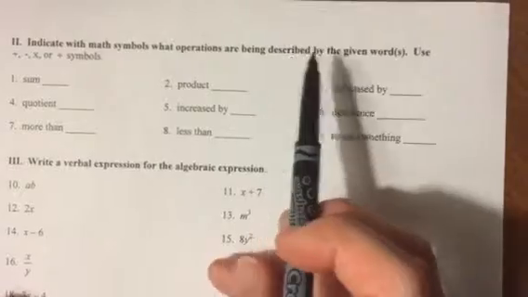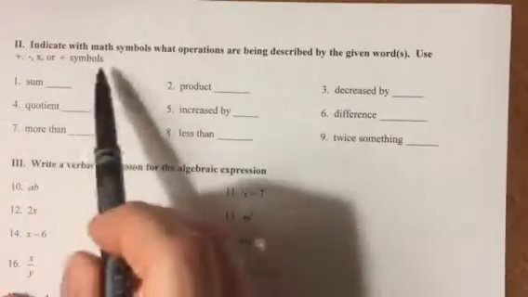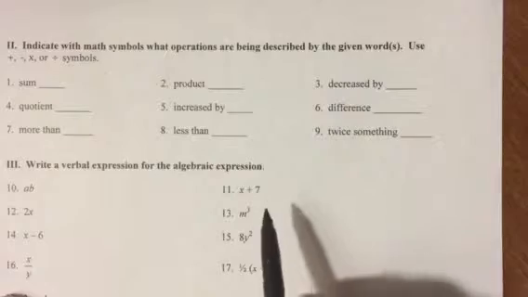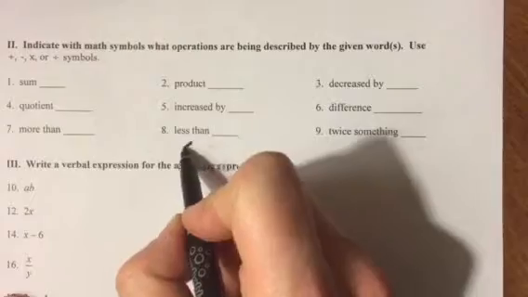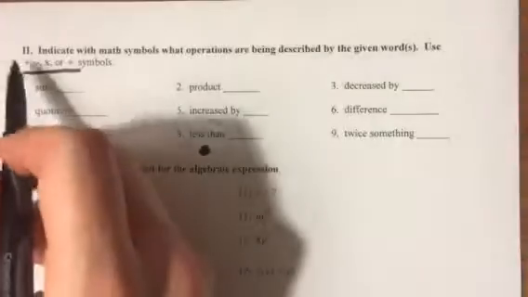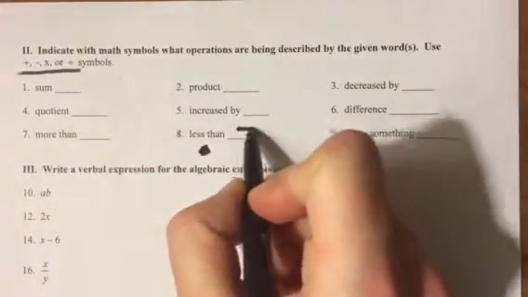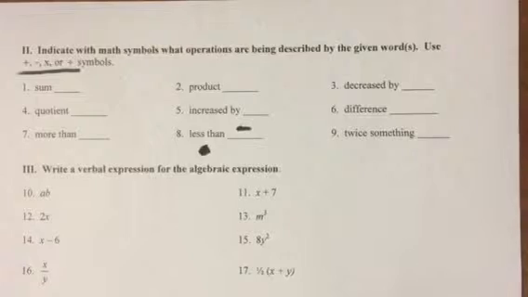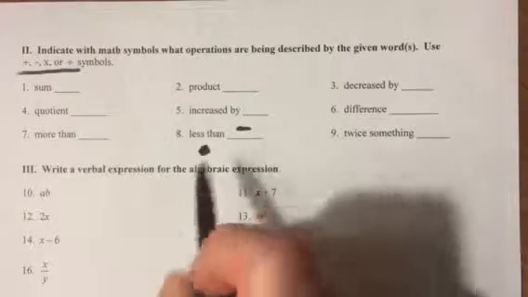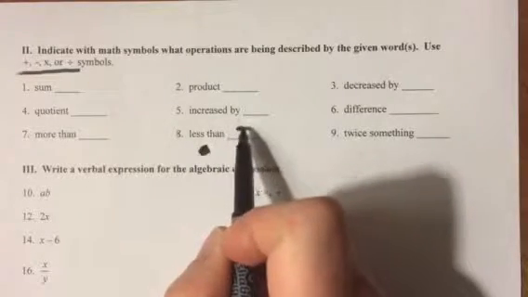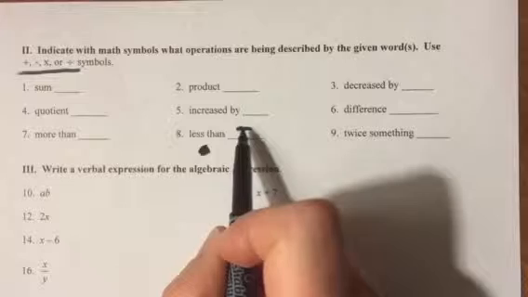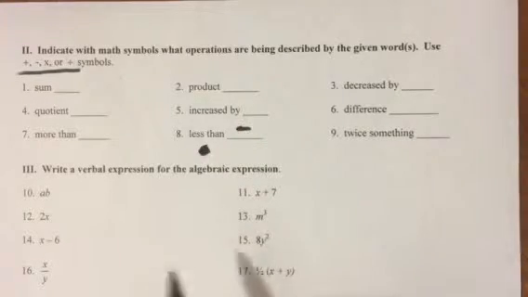So part 2 says indicate with math symbols what operations are being described by the given words, and they're giving you some options. So here, for example, if we take less than, often less than can mean this symbol, right? But that's not from the choices. And so if just given these choices, less than also can mean subtraction. It's one of those problems with translating from English to math, is sometimes English can have more than one meaning for the same thing. But in math, we have to decide whether in context it means subtraction or that less than symbol.